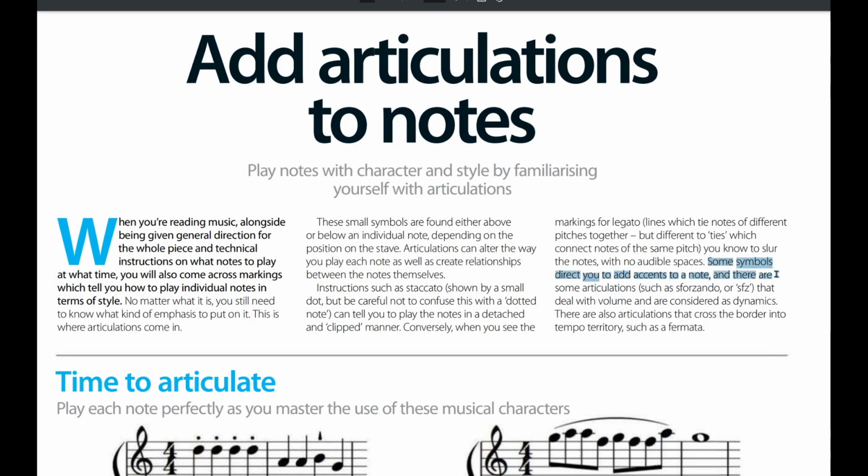Some symbols directly add accents to the note, and there are some articulations such as sforzando or SFZ that deal with volume and are considered as dynamics. There are also articulations that cross a border into tempo territory such as fermata.